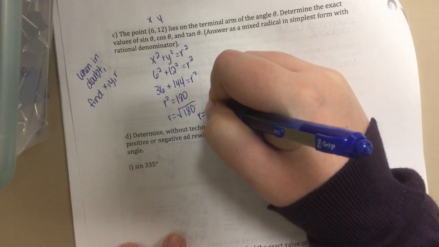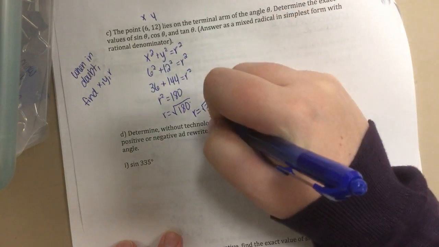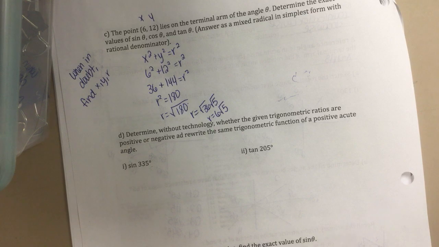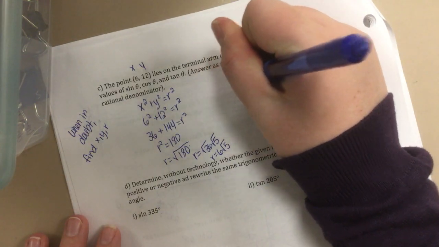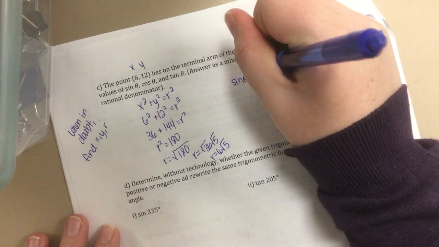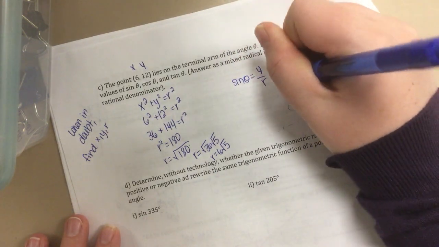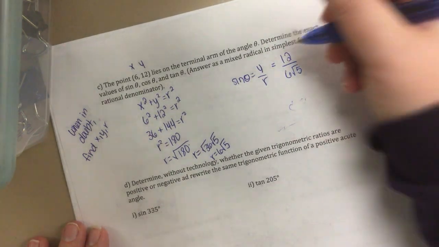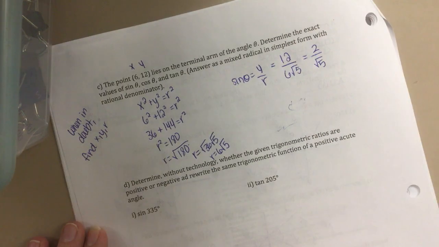So r is equal to the square root of 36 times the square root of 5, which gives me 6 root 5. So the hardest part of this work is going to be finding r. Okay, to write the ratios, sine theta is y over r, y is 12, r is 6 root 5. 12 divided by 6, which will give me 2 over root 5.